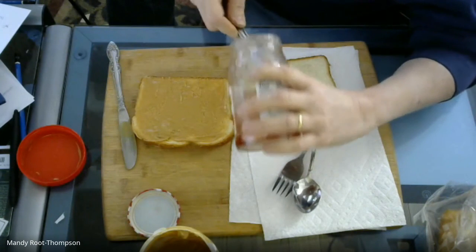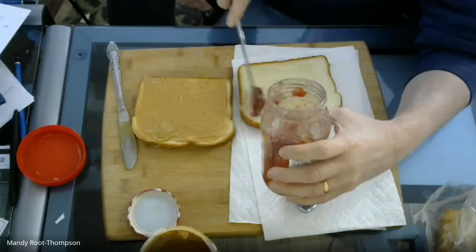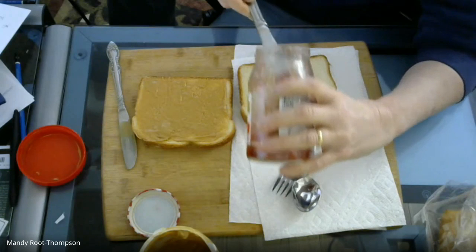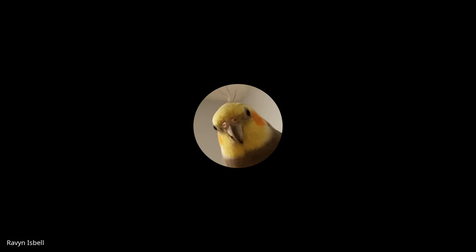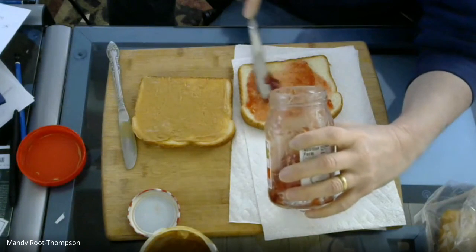So if I scoop some out, it's pretty runny. On the other bread. On that other bread that does not have any peanut butter on it. Okay, so on this bread. All right. And I can put more on, right? Yeah. As much as you want. As much as I want. Oh man, I love strawberry jelly, so let's go crazy.